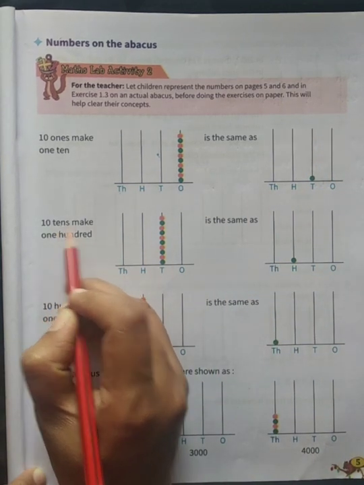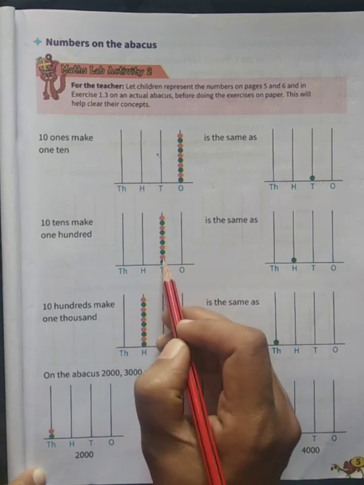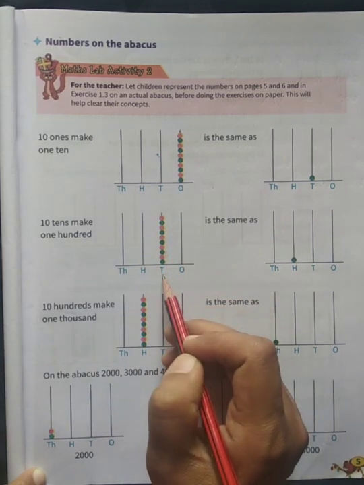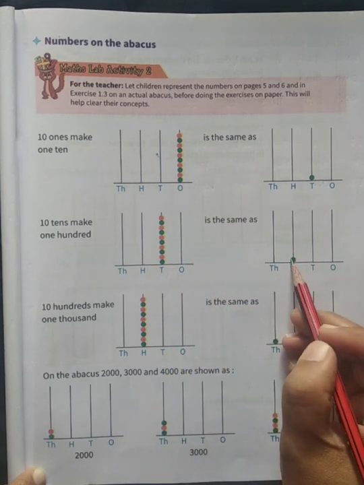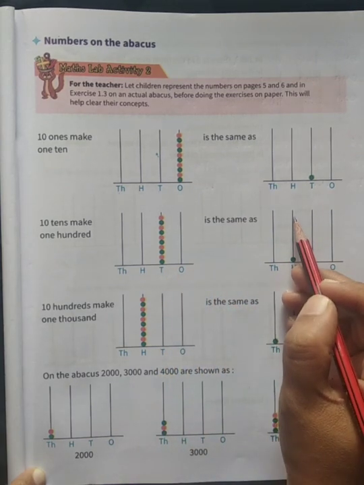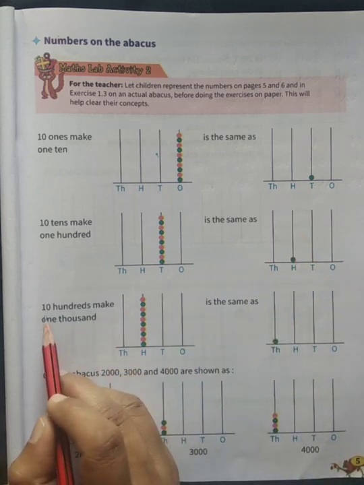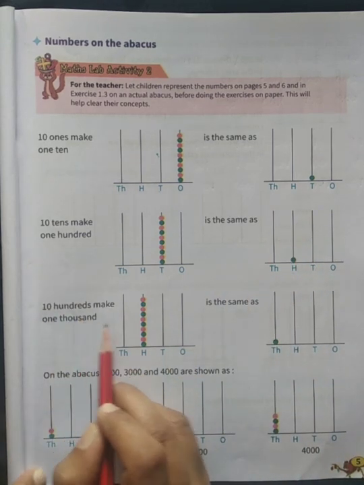Similarly, 10 tens make 100. Here we have 10 beads on the tens stick. It can also be written as 1 bead on the hundreds stick. Similarly, 10 hundreds make 1000.